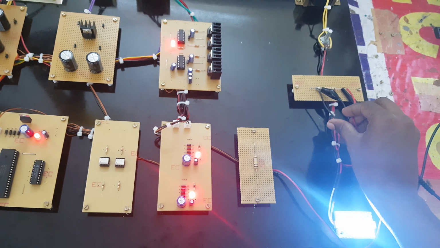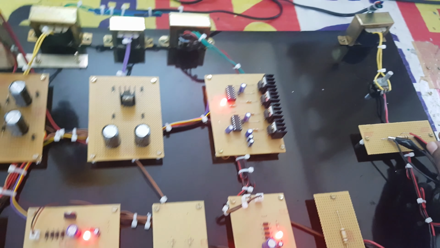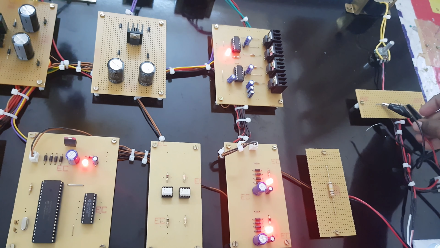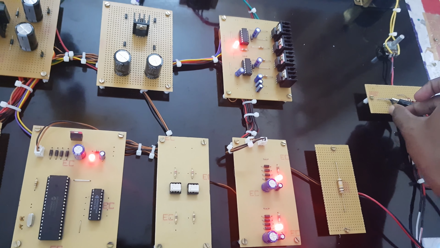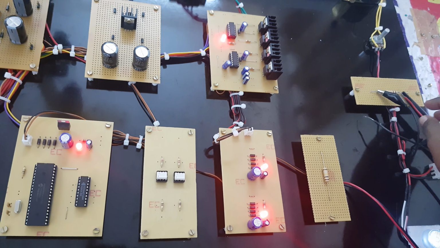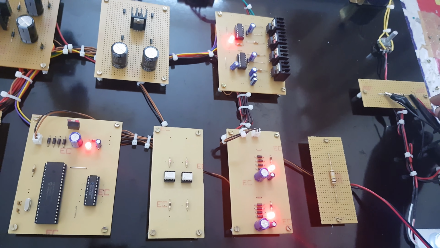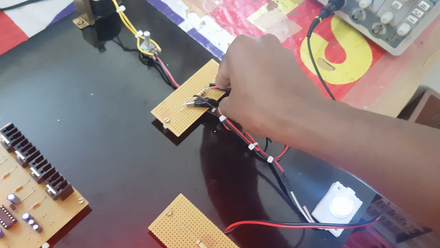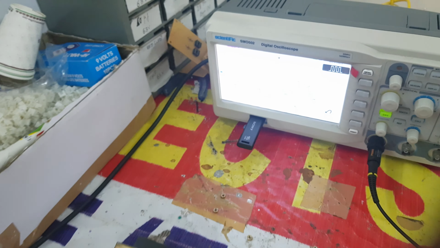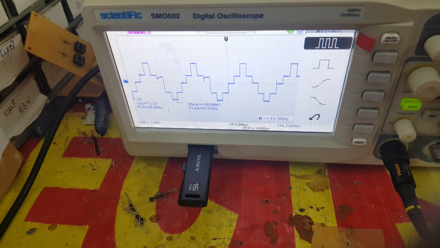So you could see the compensation. Injecting it here, so compensation happens. So the compensation voltage from the multi-level inverter output is coming here for the compensation.